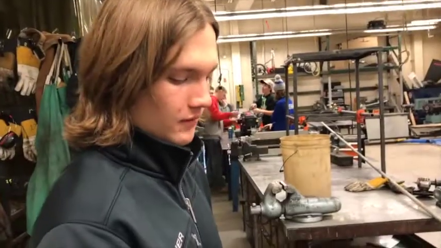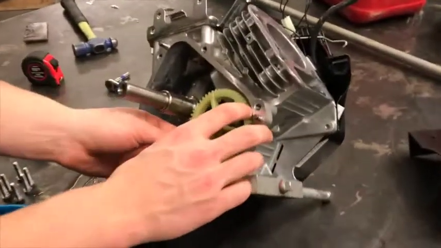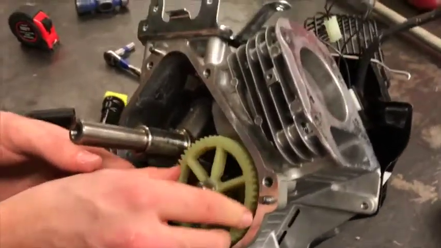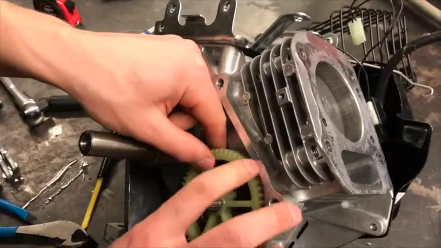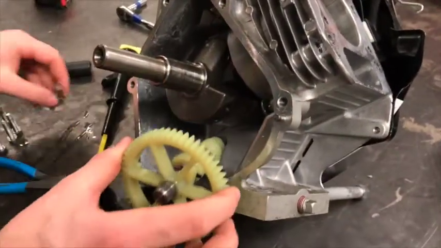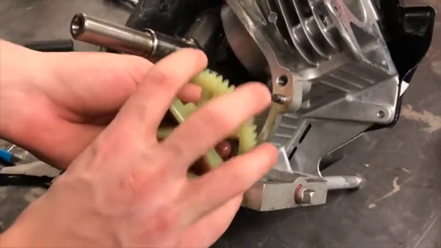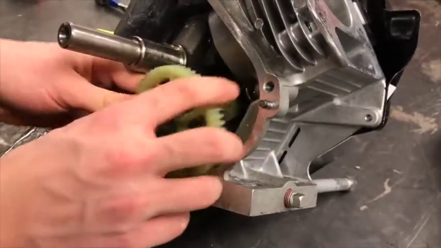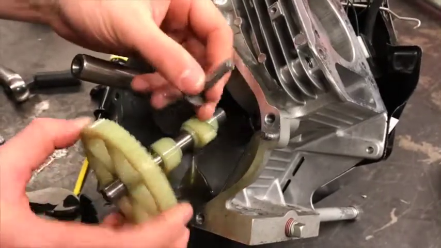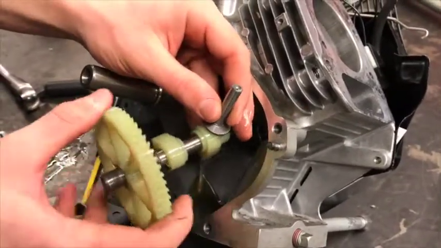This is the camshaft right here. So as the engine turns, this will turn with it. And ultimately what the camshaft does, as this spins, it'll take these, go inside a hole. And as this spins, it'll spin, spin, spin.